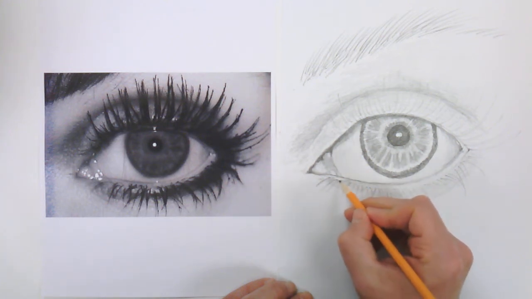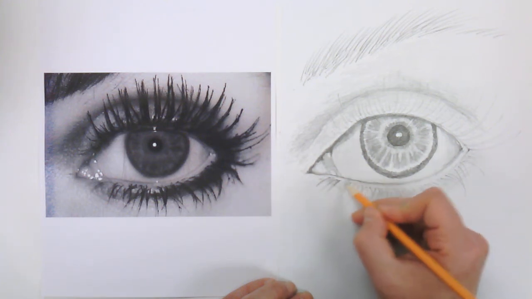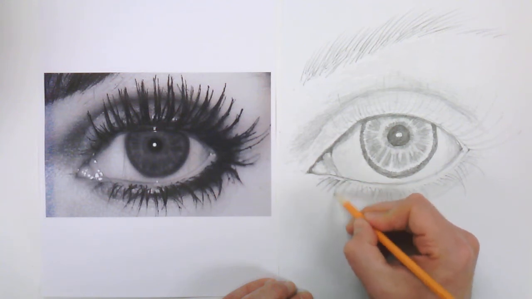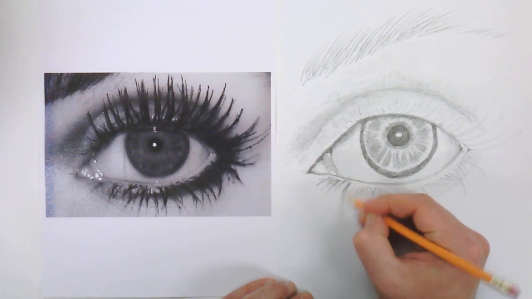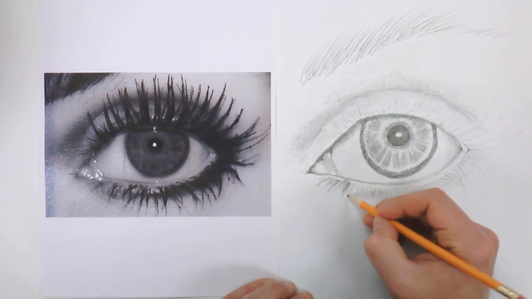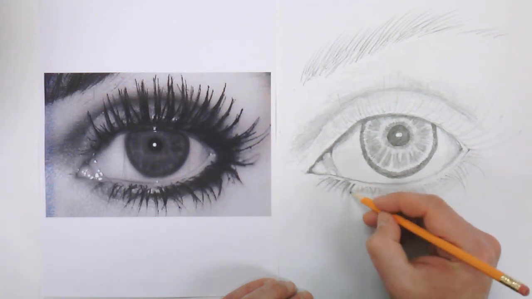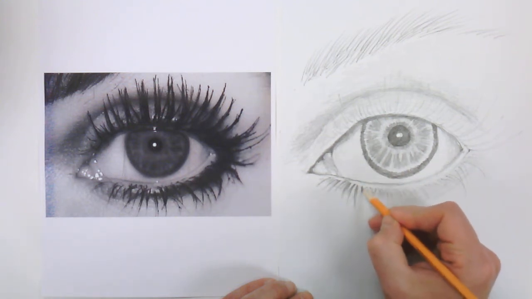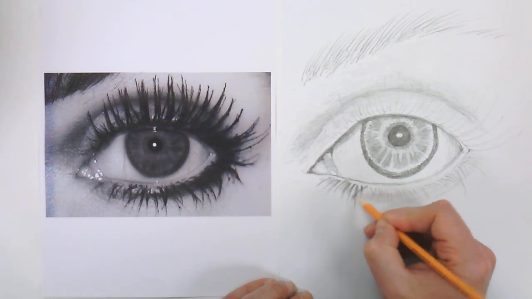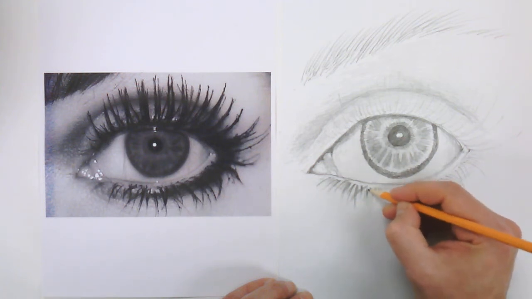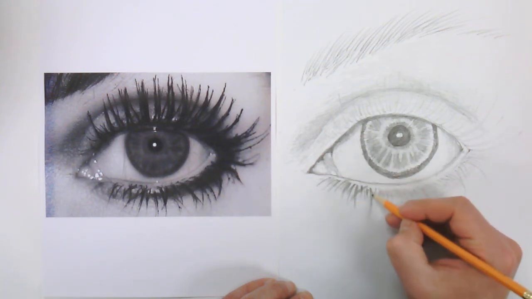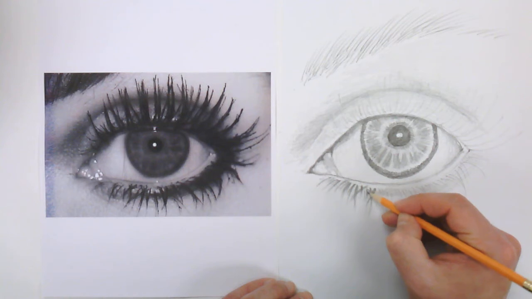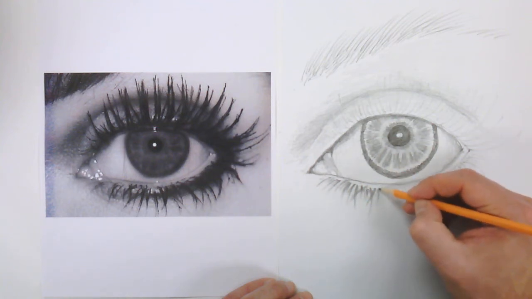And now I'm just going to look at the picture. Again, I'm not going for dead-on accuracy for each single one. You could just drive yourself nuts if you wanted to. I'm just looking for the general distance and length of most of the eyelashes.